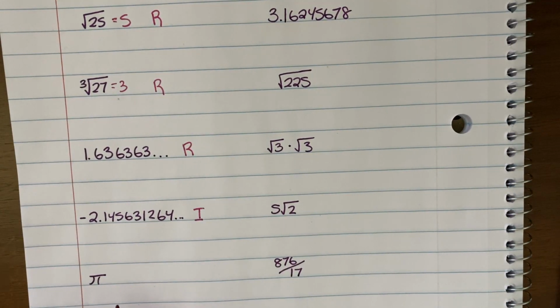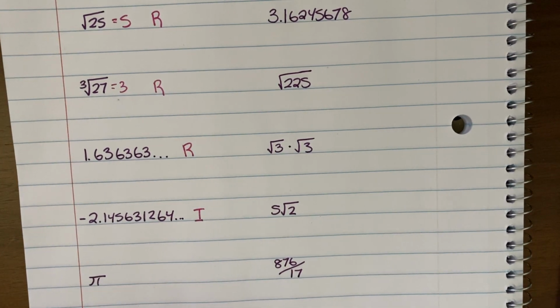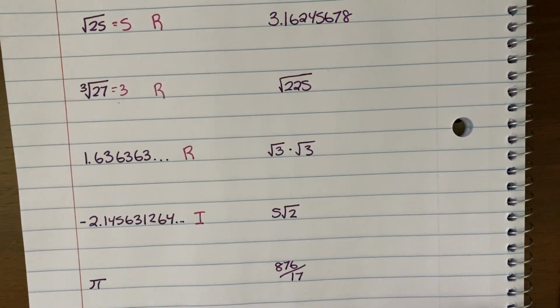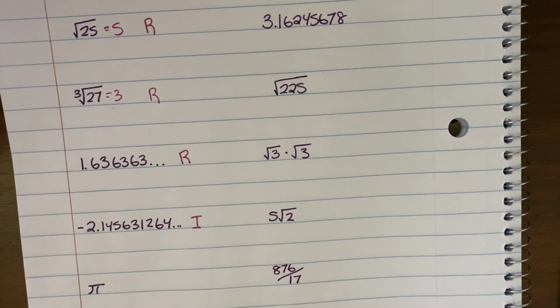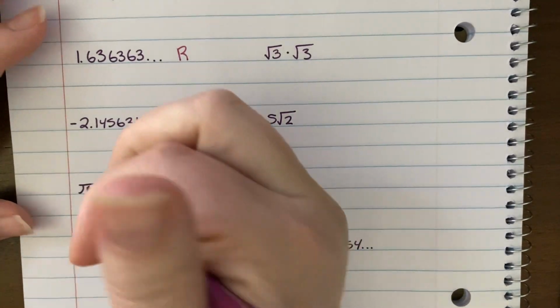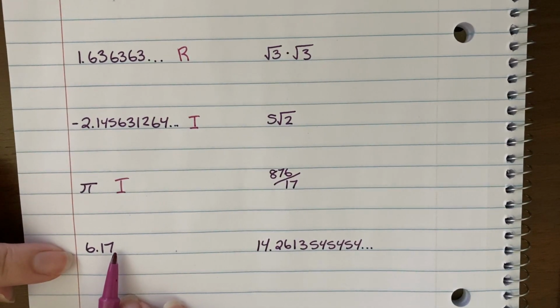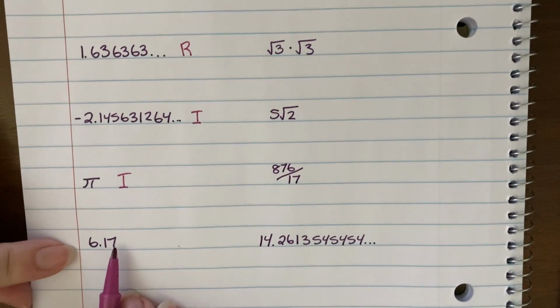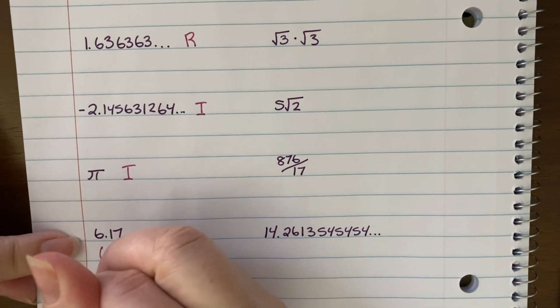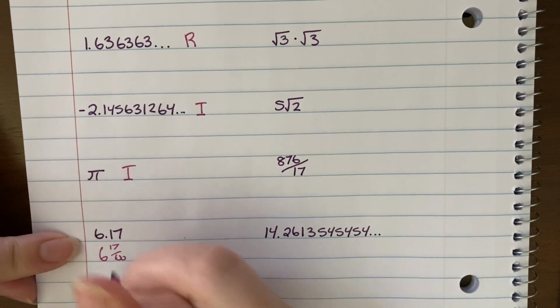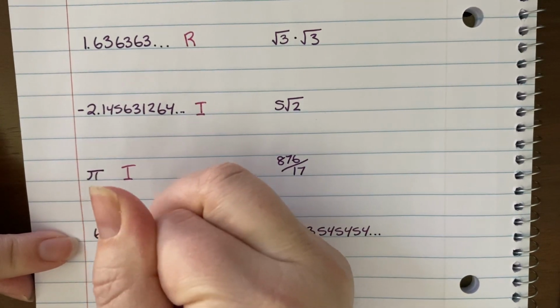The number pi is another very famous irrational number. You guys remember from 6th grade, when you first looked into pi, it goes on and on and on forever. That's an irrational number. 6.17, this one ends. I can turn this back into a fraction, right? 6 whole numbers and then 17 out of 100. That's a rational number.